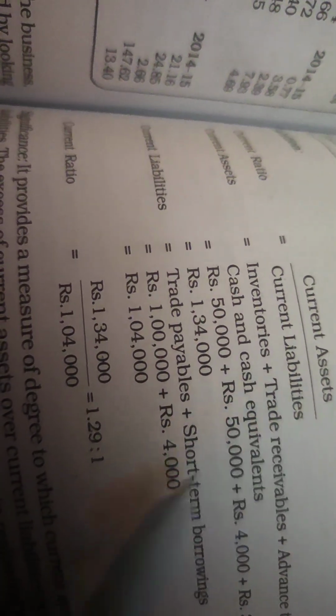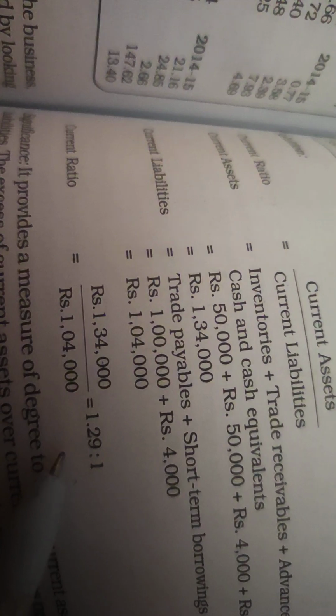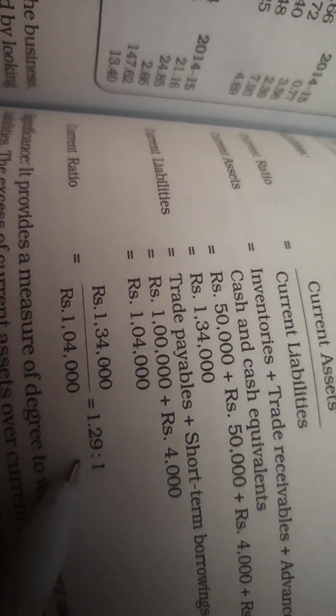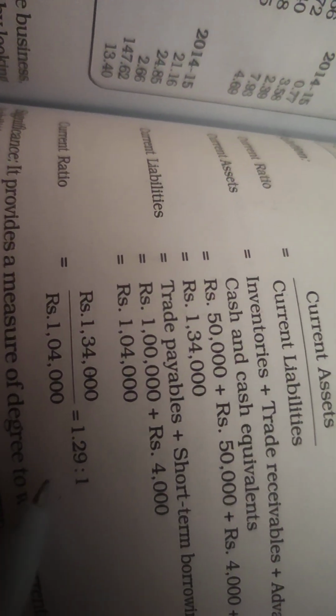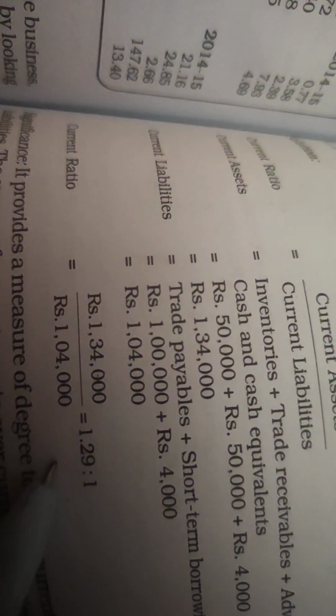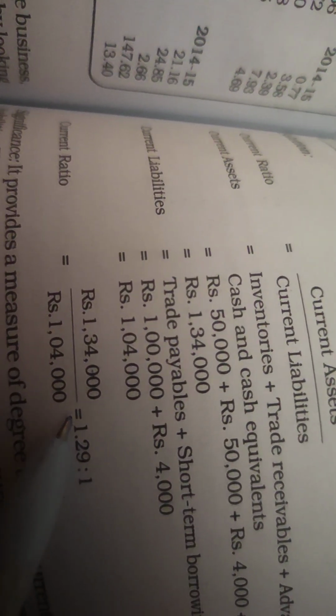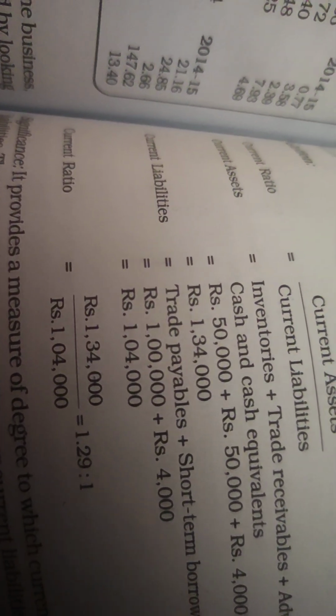That is, current liabilities is recorded as 1 and the current ratio is 1.29 is to 1. Since it has to be written in ratio form, we write it as 1.29 is to 1.